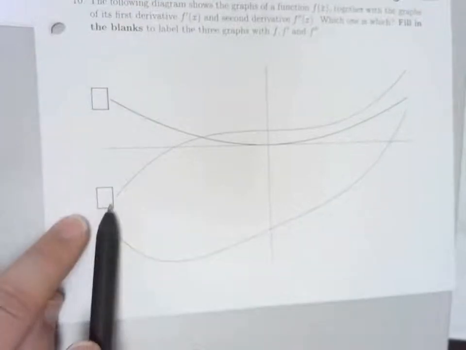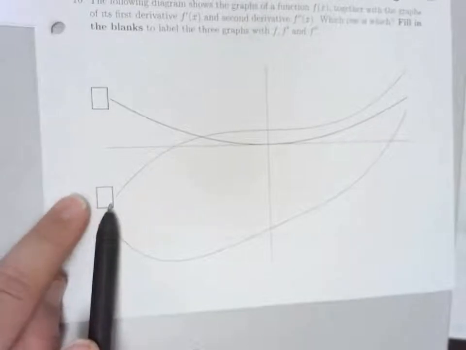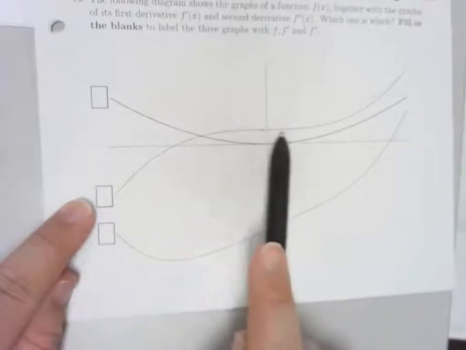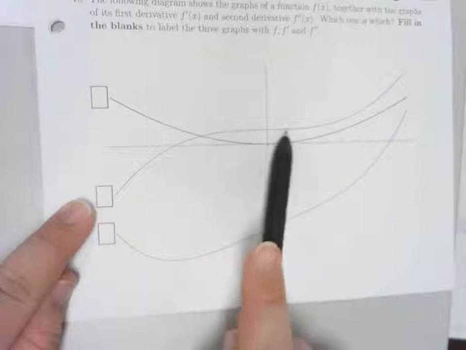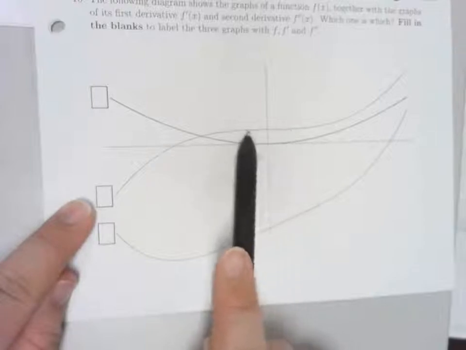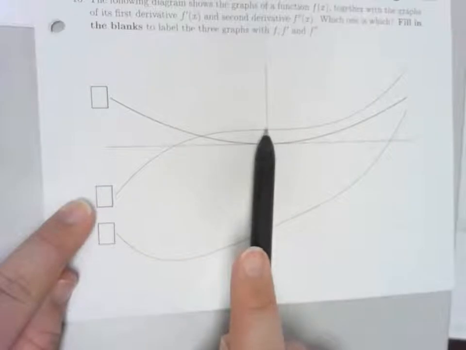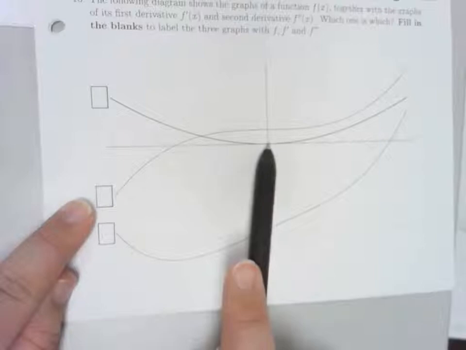So now we're going to move on to the middle one. What if the middle one is f of x, the original? Where is the horizontal tangent line for the middle graph? 0. So in order to have a first derivative, since I have a horizontal tangent line, it needs to touch at 0. The top one touches at 0.